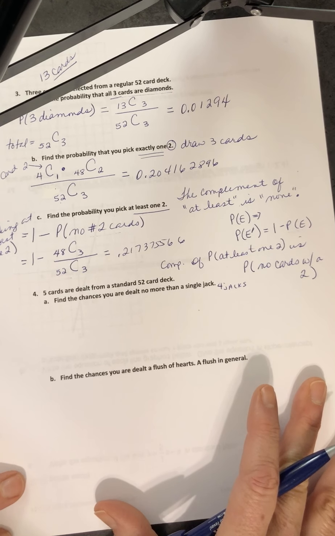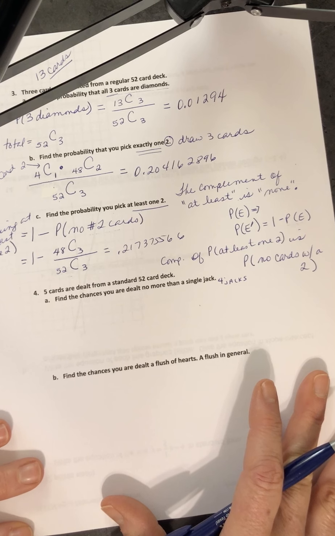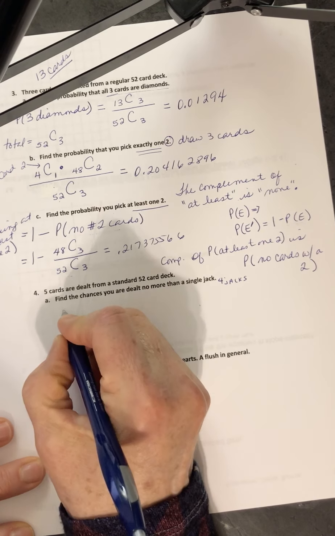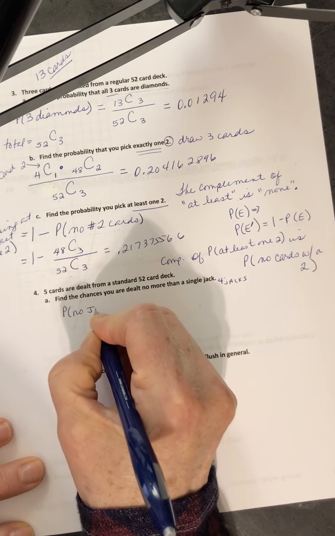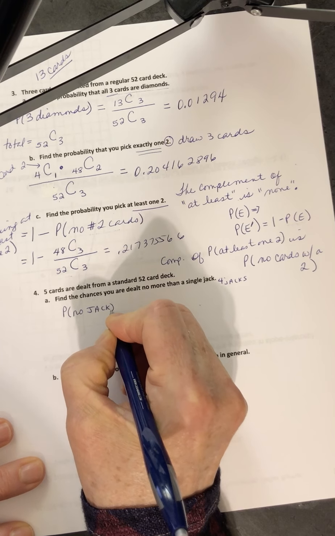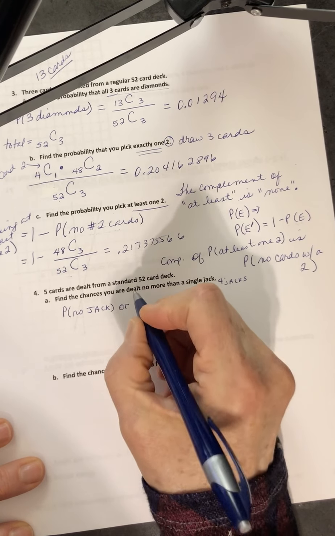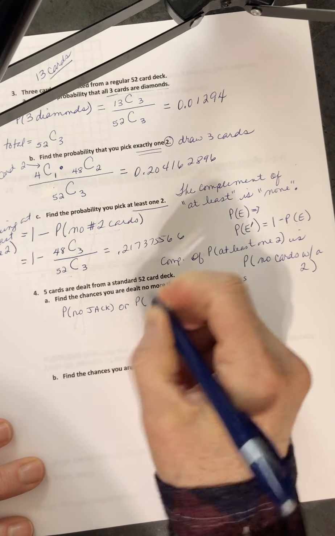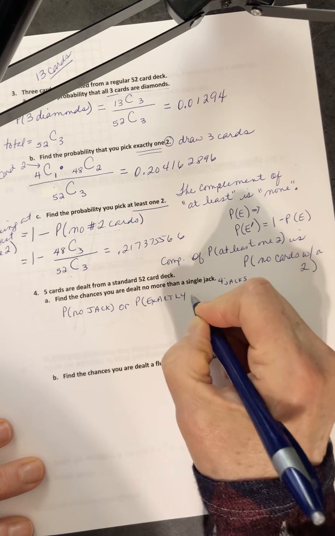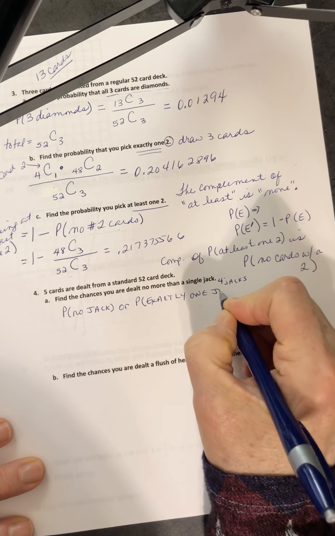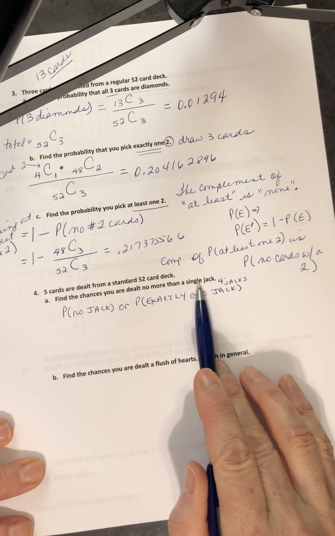So this one I think is a little bit hard to think about. It was for me. So the way I looked at it is I looked at the probability of getting no jacks, or I looked at the probability of getting exactly one jack, okay, because that means no more than one.